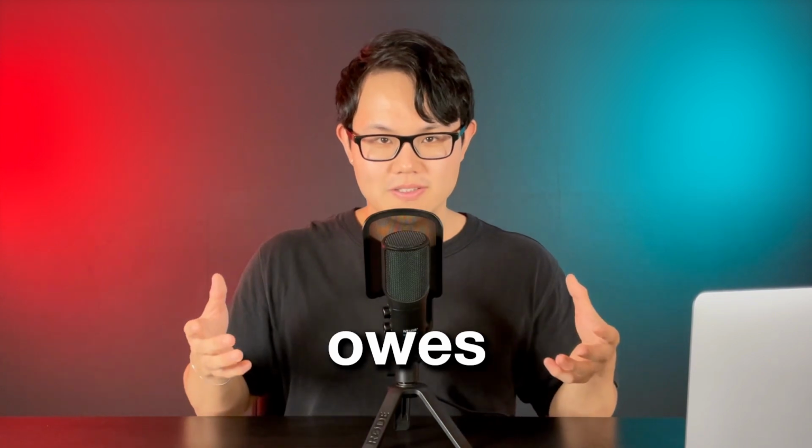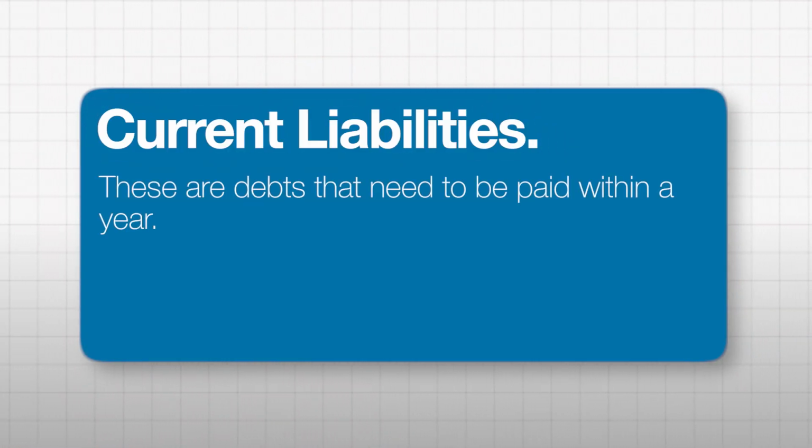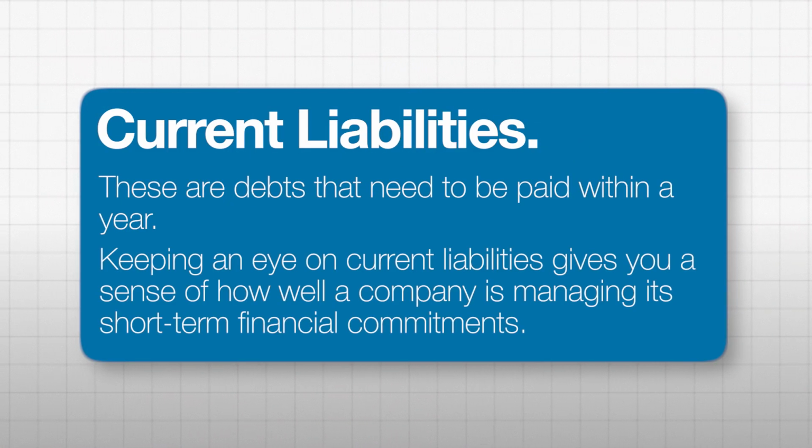Now that we've covered what a company owns, let's talk about what it owes. Liabilities are essentially the company's debts and obligations. And like assets, they're split into current and long-term categories. Current liabilities. These are debts that need to be paid within a year. Keeping an eye on current liabilities gives you a sense of how well a company is managing its short-term financial commitments.